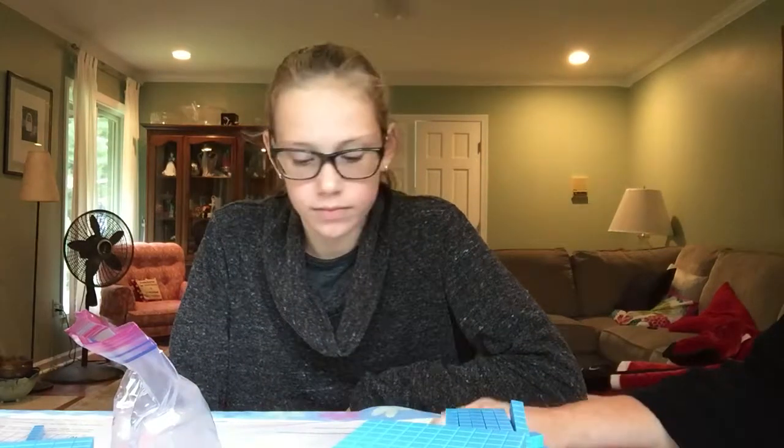So we are going to use our expanded form to multiply bigger numbers using the box method. By using this method, we create less error and we can check our work easier. So first we're going to use our base 10 blocks to use the box method.